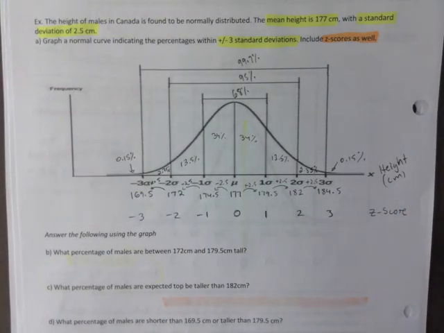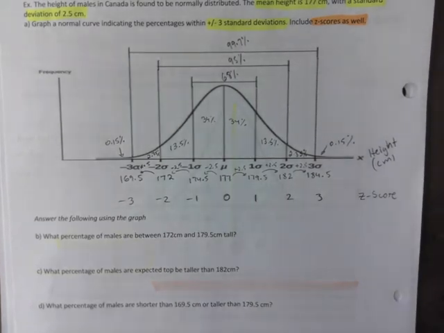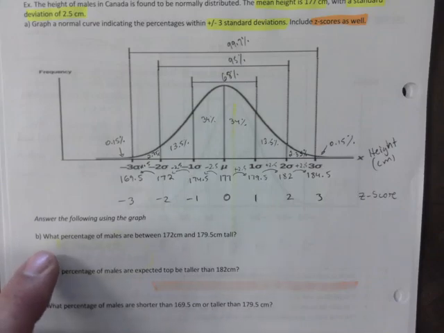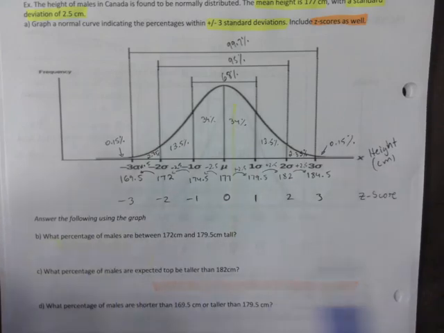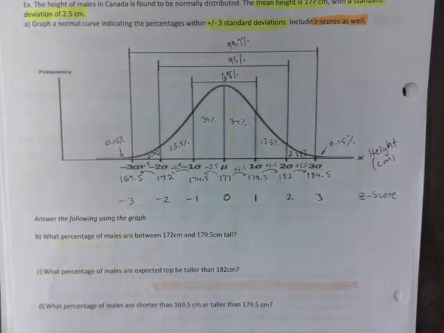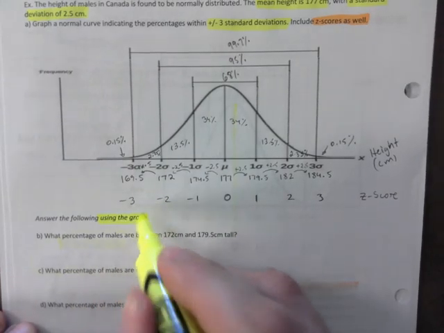And now we can answer a bunch of questions based on this. Okay? So let's see here. Once you fill this in, answer the following using the graph. Okay? Using the graph.